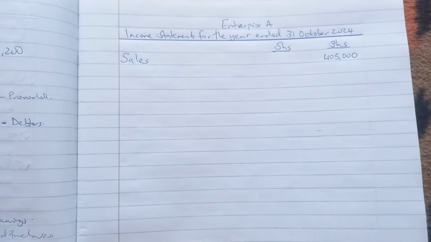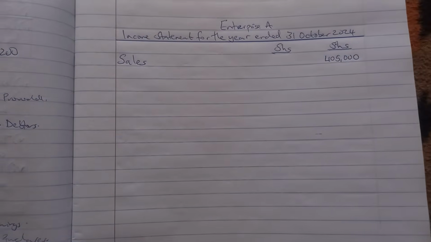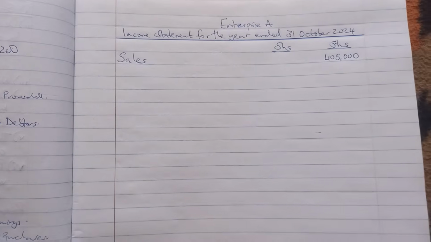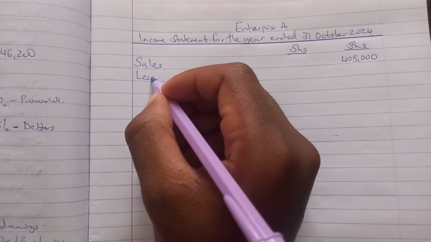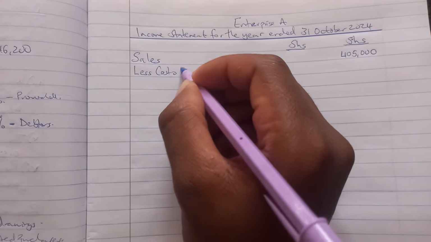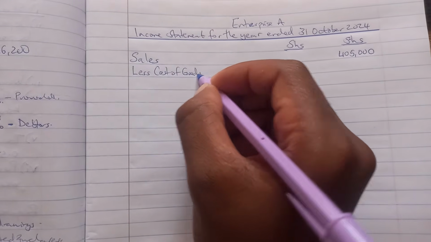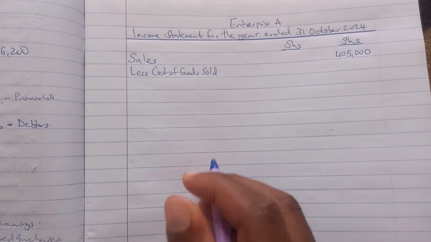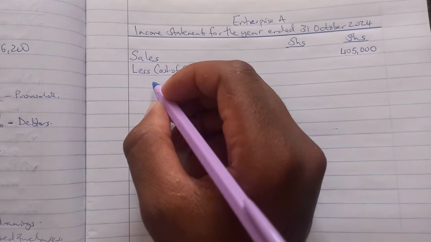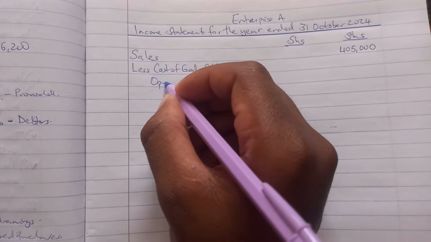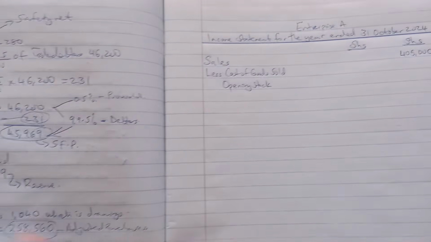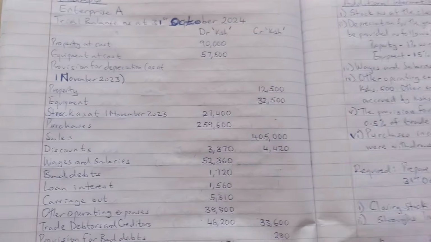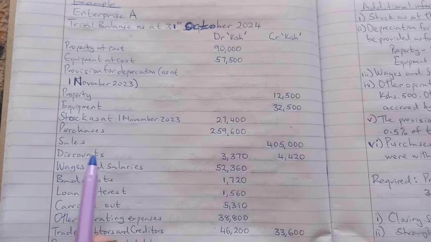So since we have sales, what are we required to do? We are required now to go to less cost of goods sold. And in cost of goods sold, we start by writing the opening stock. So where is the opening stock? Here it is.